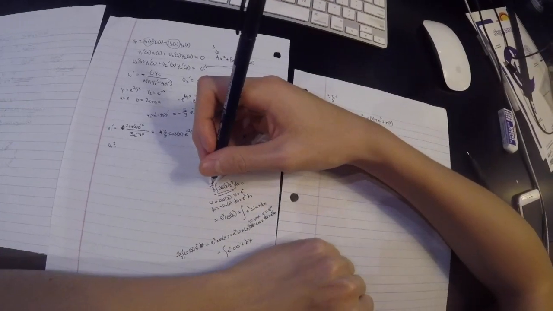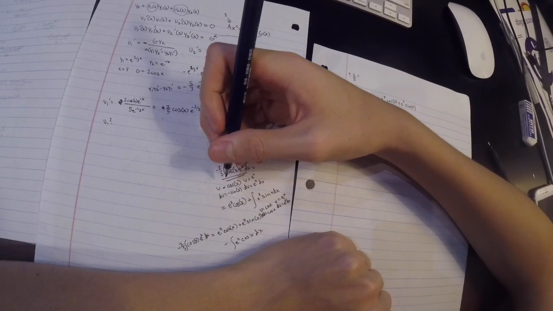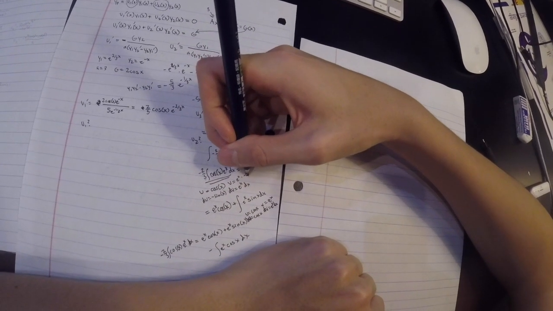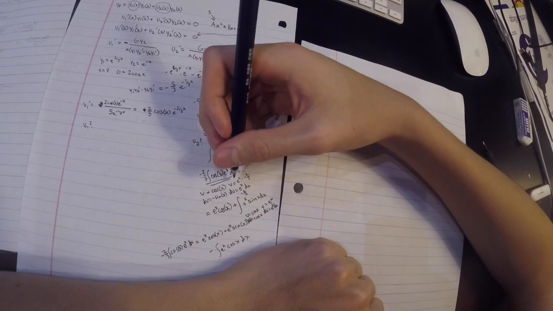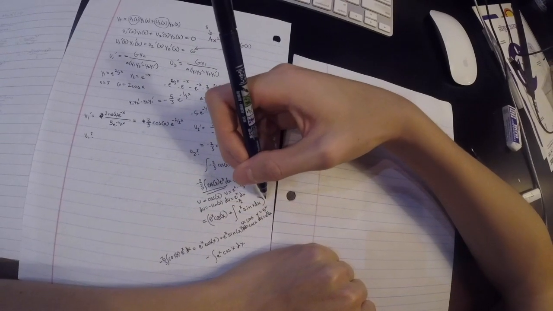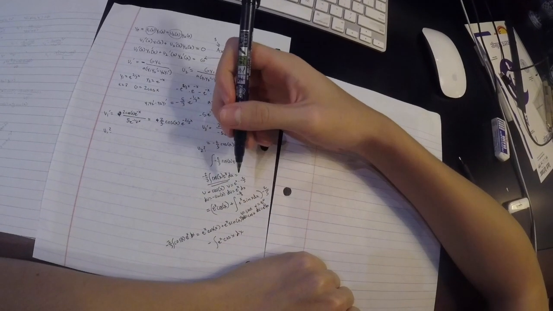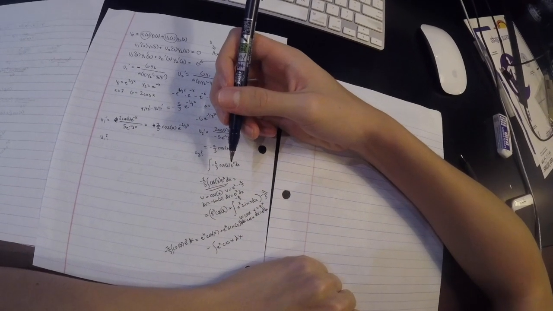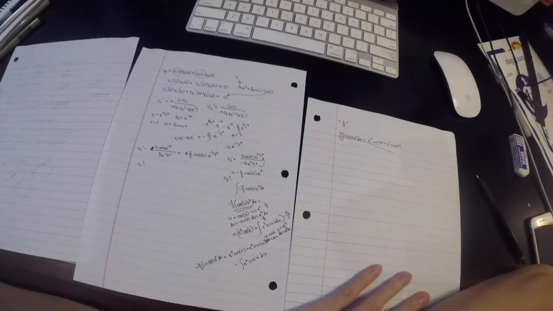So cross that out. So 2/5, I guess we can say, we can assign 2/5 here. So the whole thing is times 2/5. And then now this, let's see.